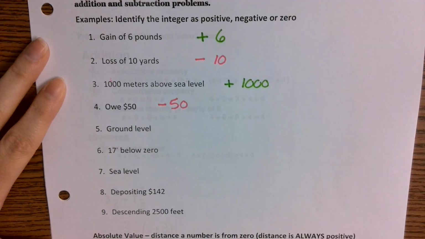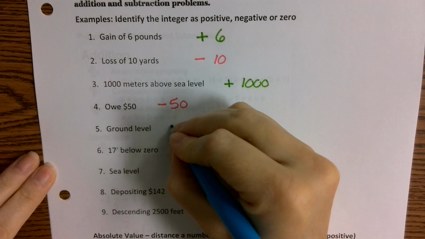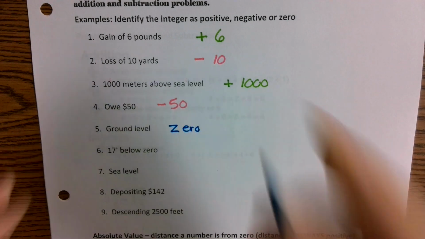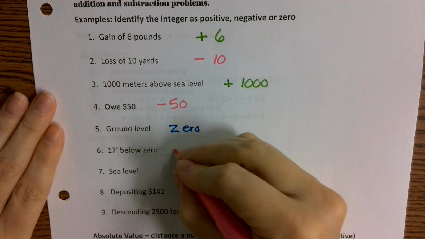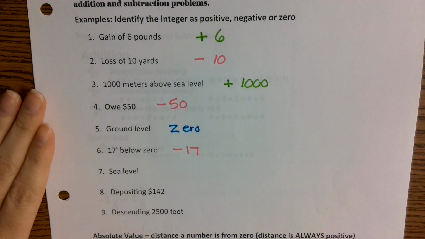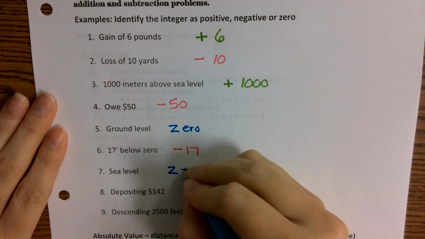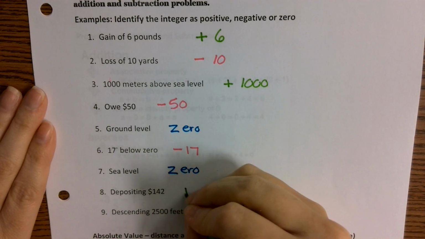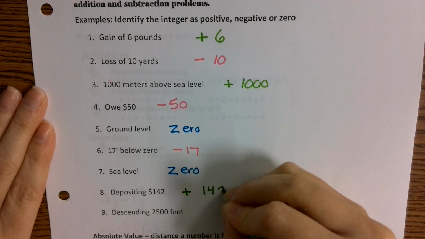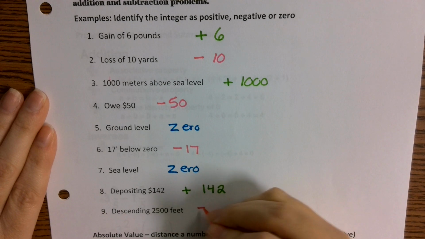You are at ground level. Zero. That would be considered a neutral value. You are neither above or below. 17 degrees below zero. Negative. Sea level. Zero. Okay. Depositing $142. Positive. And then descending 2,500 feet. Negative.